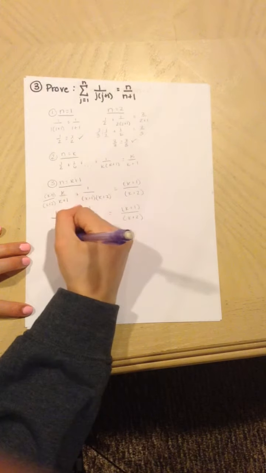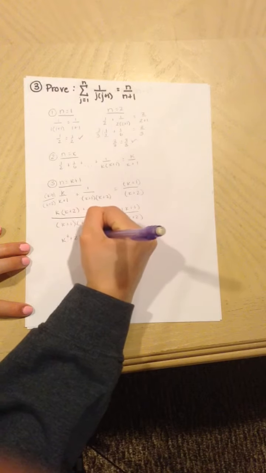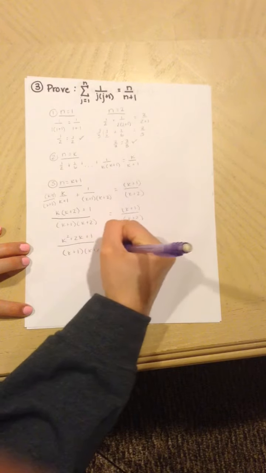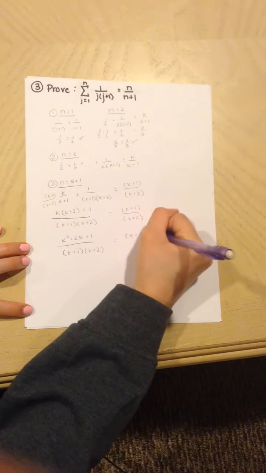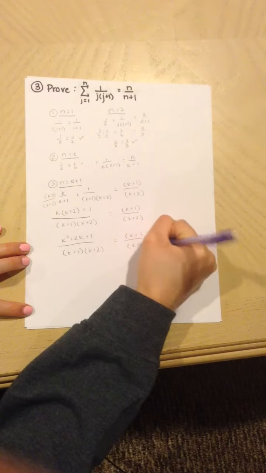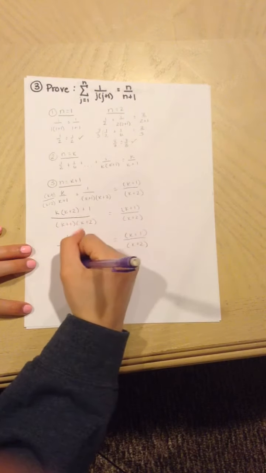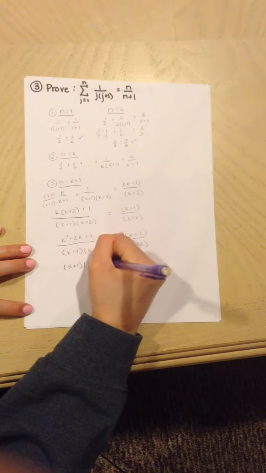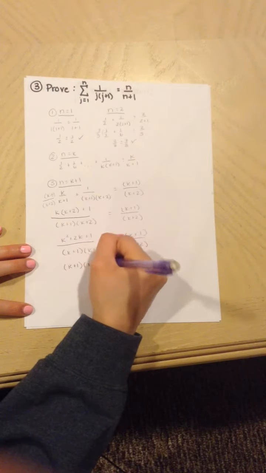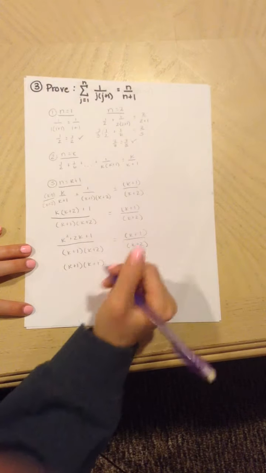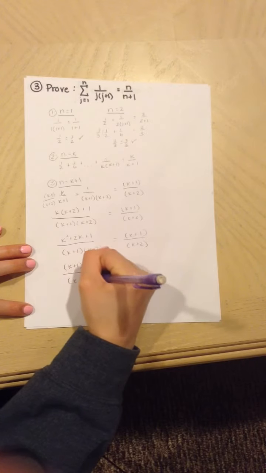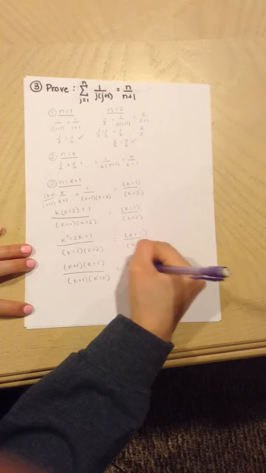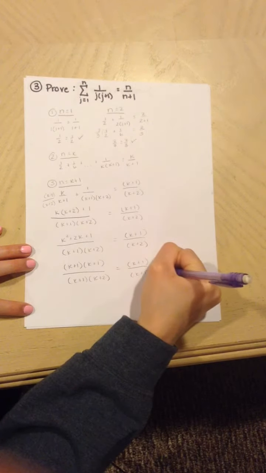So now if we multiply that out, we have k squared plus 2k plus 1 over k plus 1 times k plus 2 equals k plus 1 over k plus 2. So now this breaks back up into k plus 1 times k plus 1. So we have k squared plus k, which is plus 2k plus 1 over k plus 1 times k plus 2 equals k plus 1 over k plus 2.